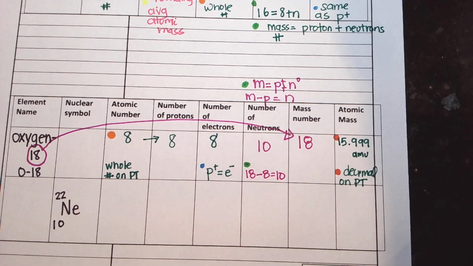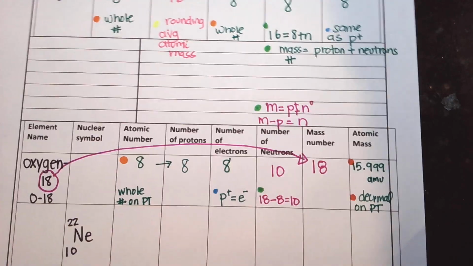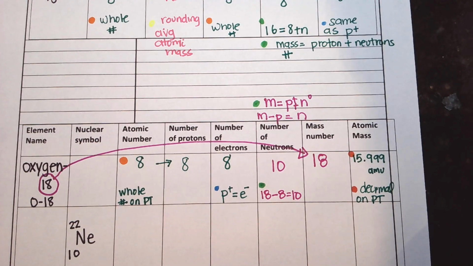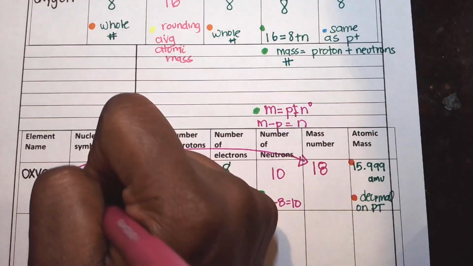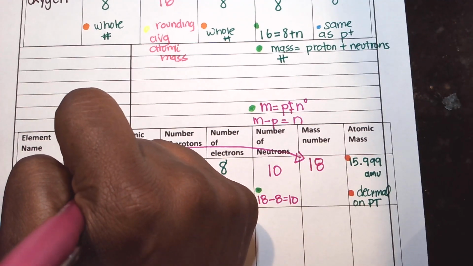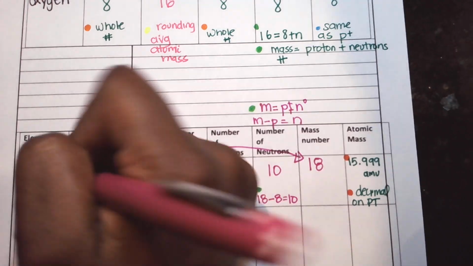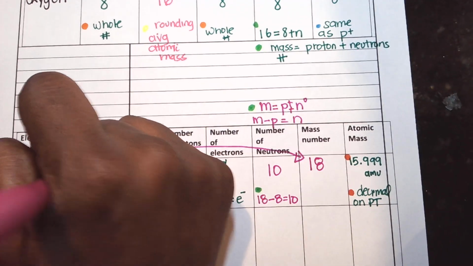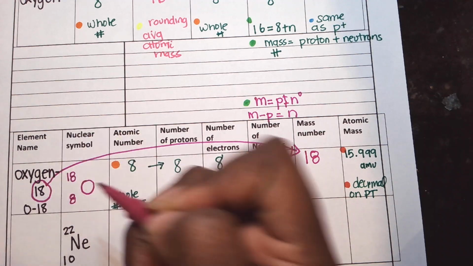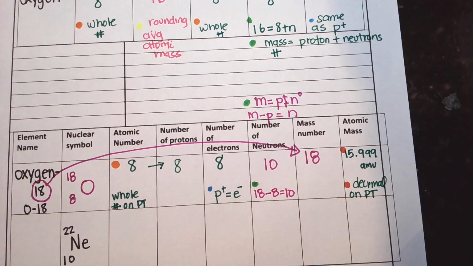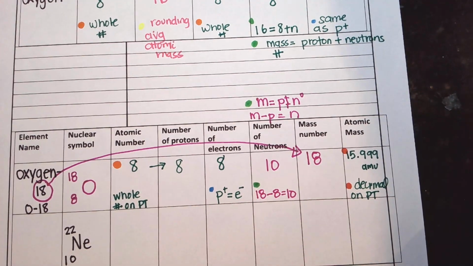All right, nuclear symbol. With the nuclear symbol, they talked about this in the simulation. The top number is the mass number, and the bottom number is the atomic number. So with that, I'm going to put my symbol O. My mass number will go on top. My atomic number will go on the bottom.